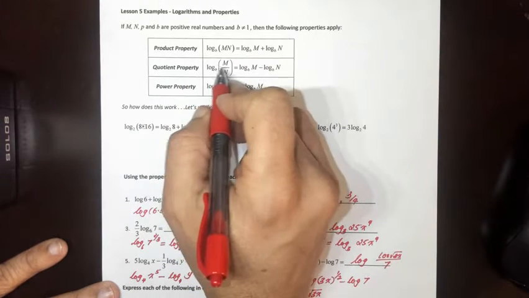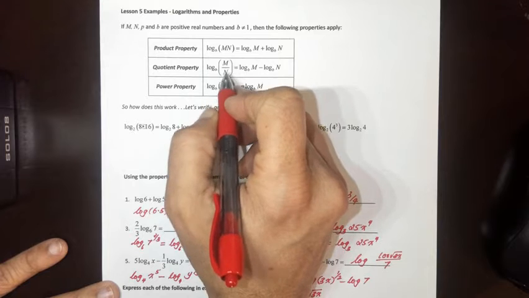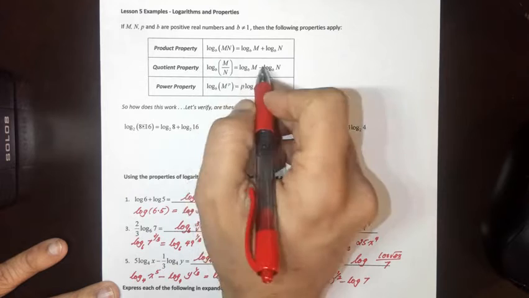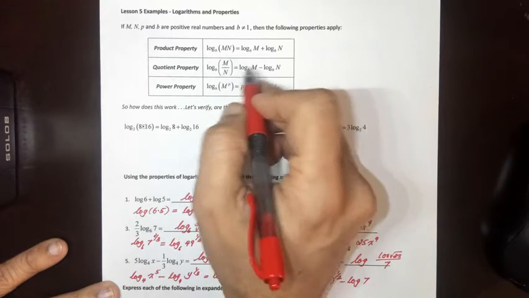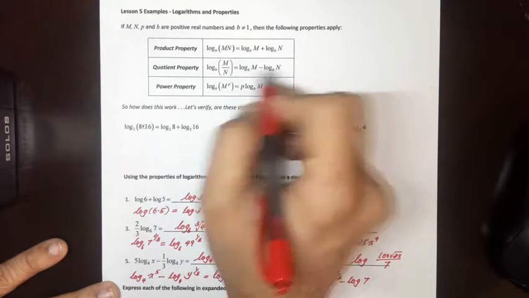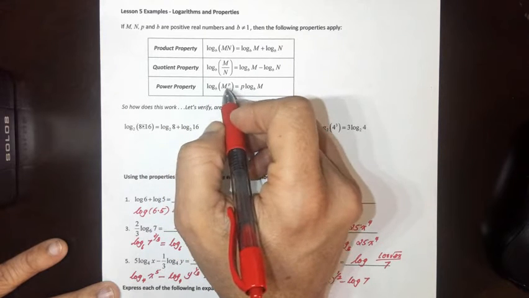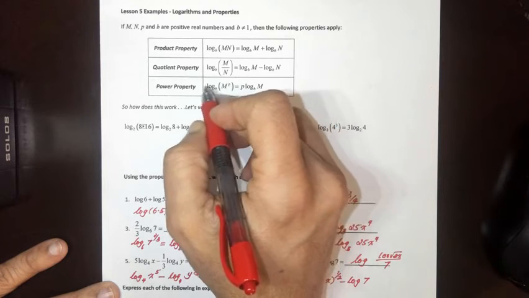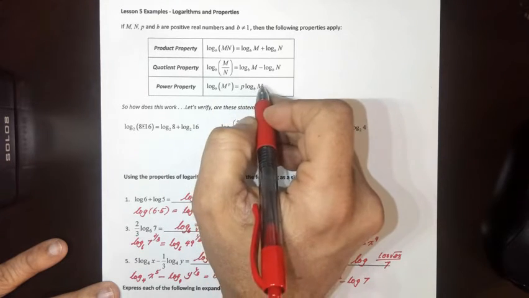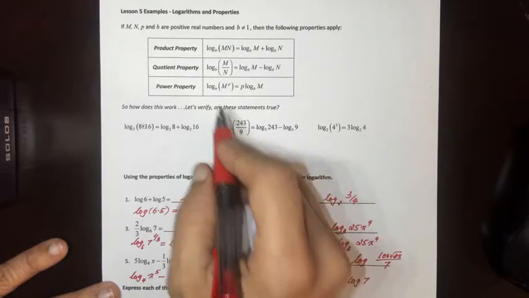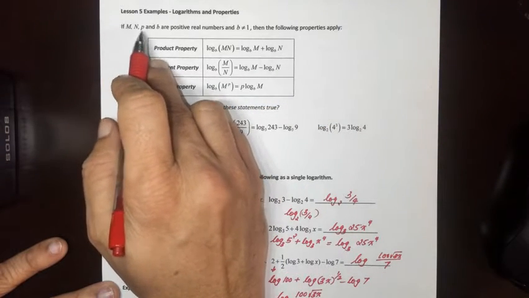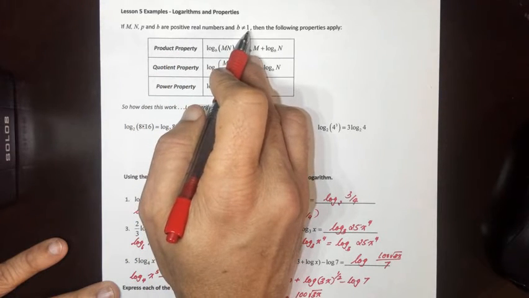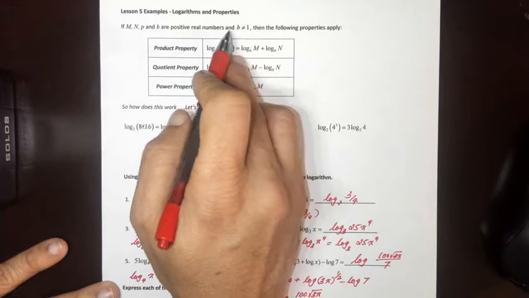Quotient property. Log of a quotient, which is m over n to the base of b, is the same as log m minus log n. That means if you divide and take the log, it becomes a subtraction. And power property, log of m to the power of p to the base of b is the same as p times log m to the base of b. This p right here goes to the front. When you talk about these, you need to be careful that m, n, p and b are positive real numbers, and b can never be equal to 1. b cannot be equal to 1.